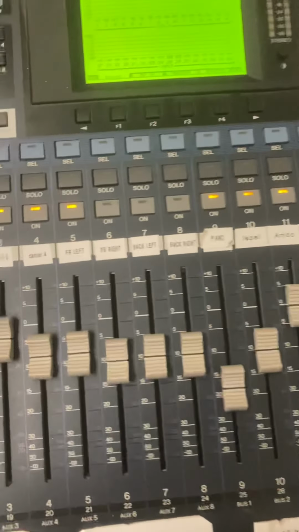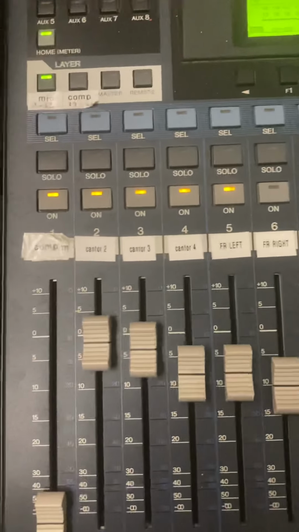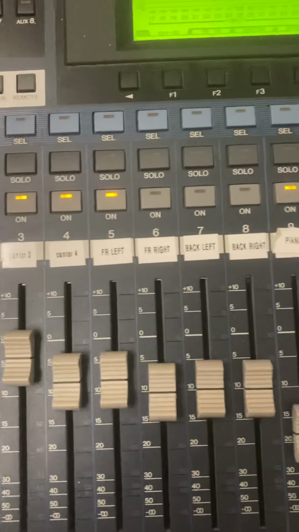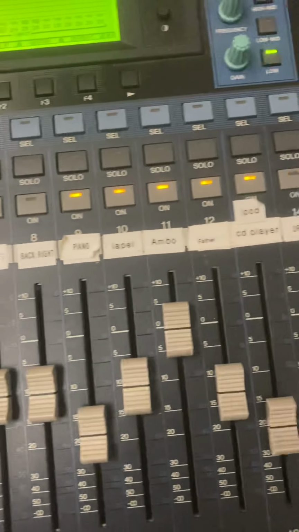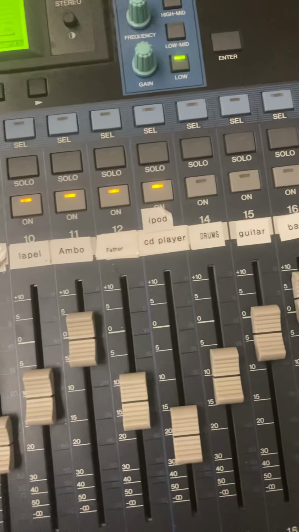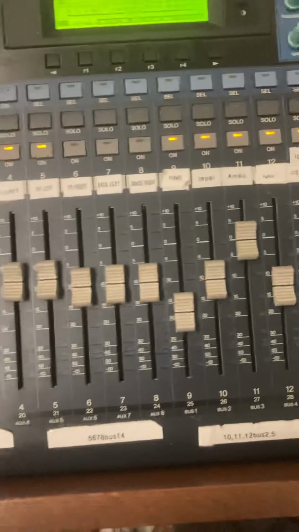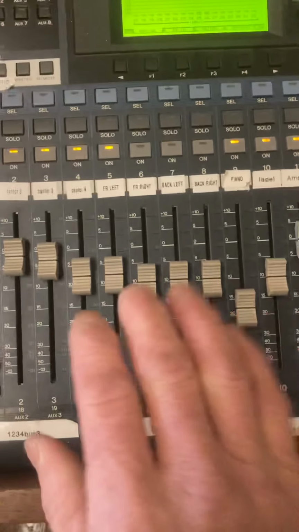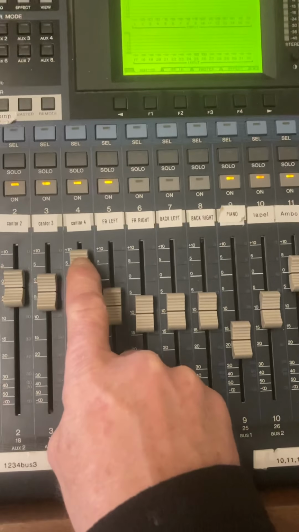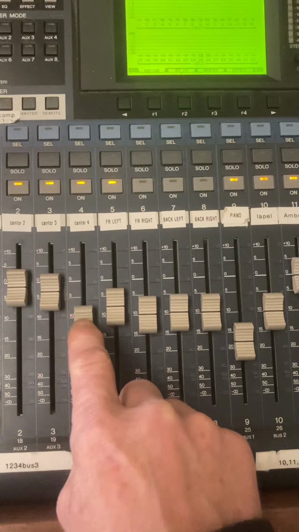At the top of each slide has a label that corresponds with the microphone that it's attached to, so that you won't have to search for what you're looking for. So it's pretty simple. You slide it up to increase the volume. You slide it down to decrease the volume.